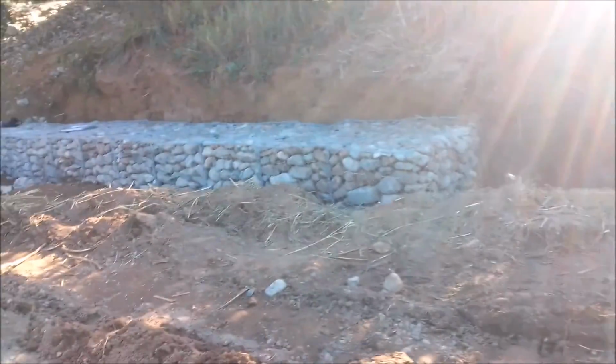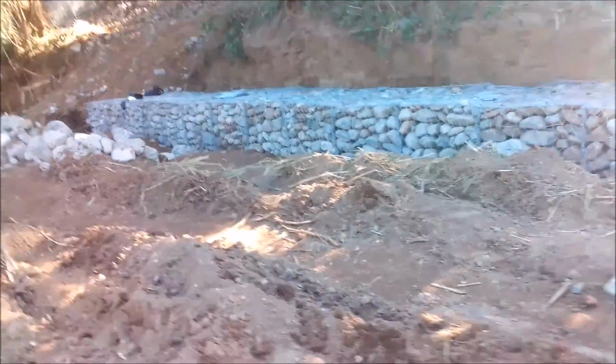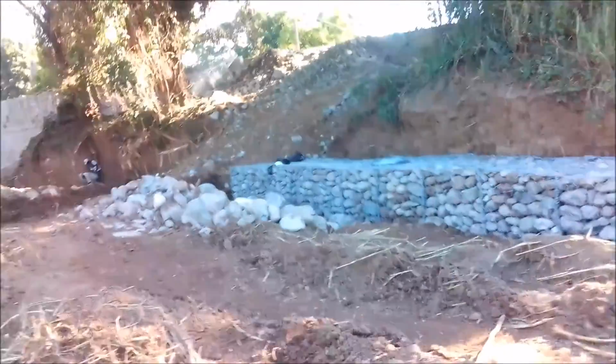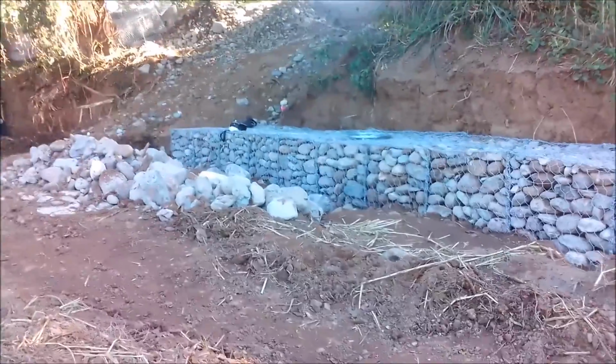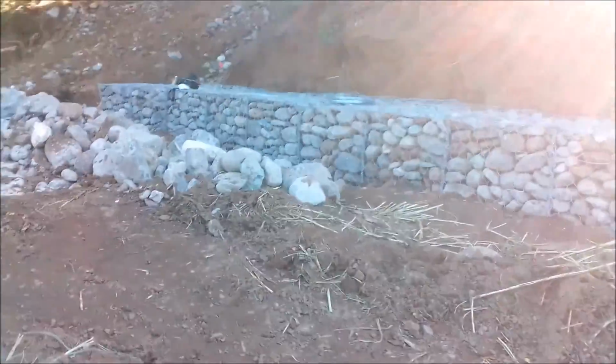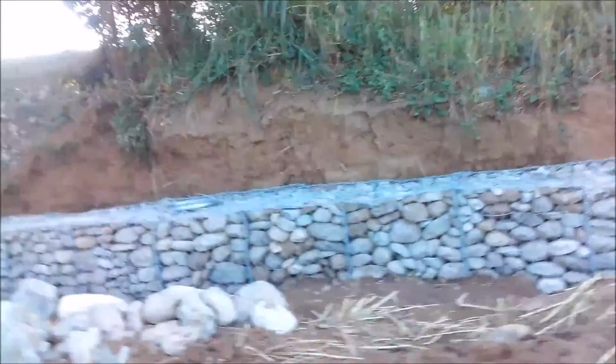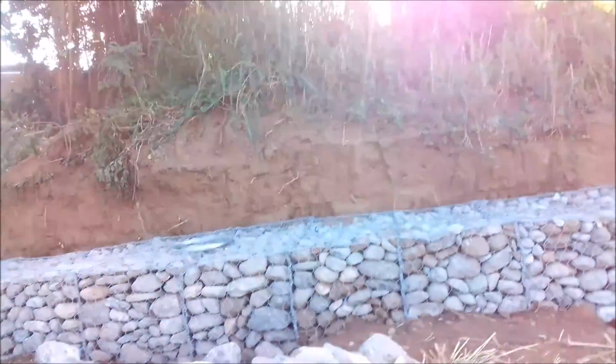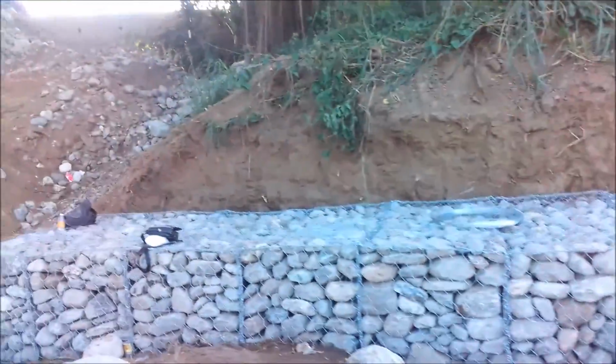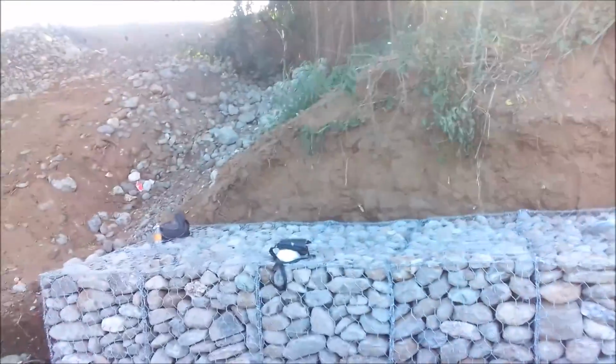Yeah. So as a result of that, Gabbion is not necessarily needed here, because there's no sudden turn or evidence of the river damaging, or should I say eroding, the banks, right?